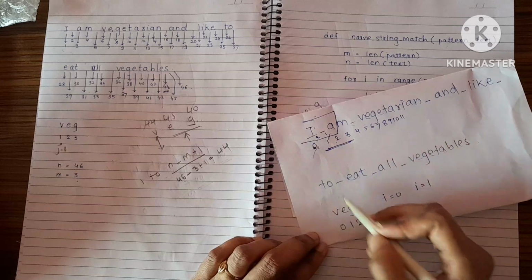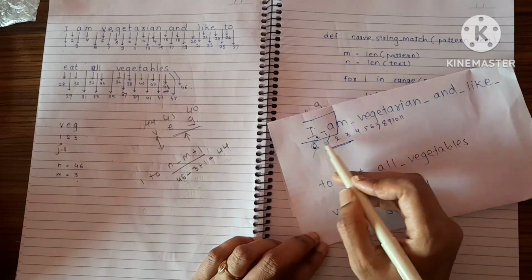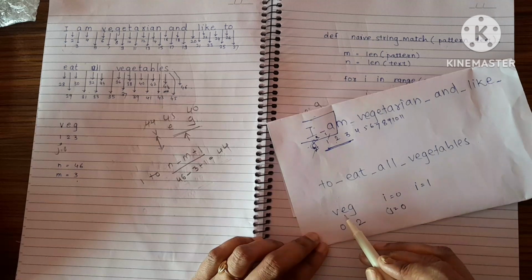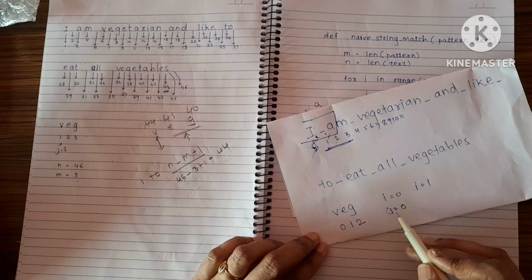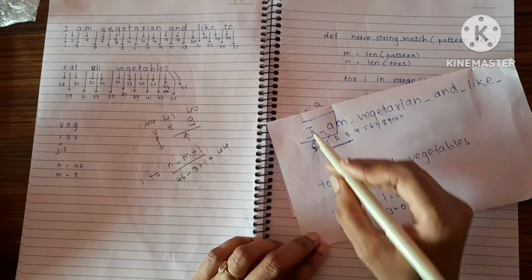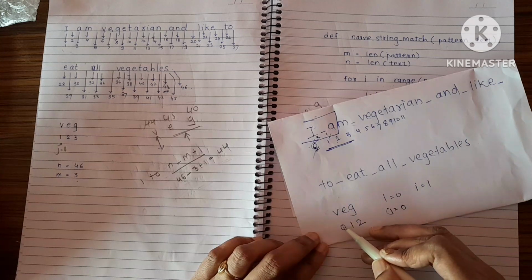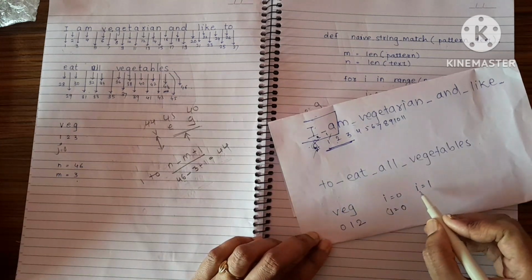Now we will see how it performs the comparison. This is the first text window, which starts with the 0th position. Similarly, this is the pattern, which also starts with the 0th position. So initially i is equal to 0 as well as j is equal to 0. The first character from the text window is going to be compared with the first character from the pattern. It finds a mismatch. So that's how i is going to be incremented.